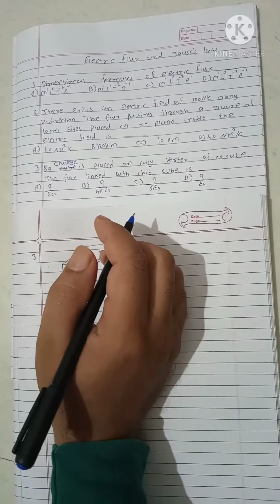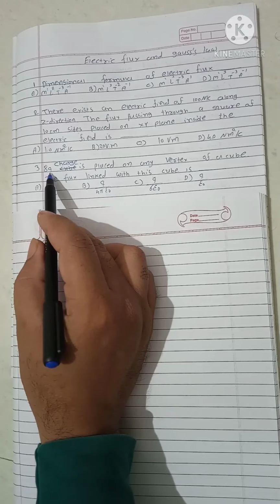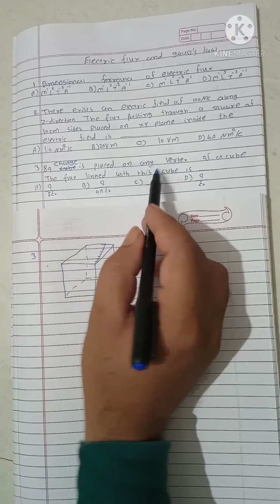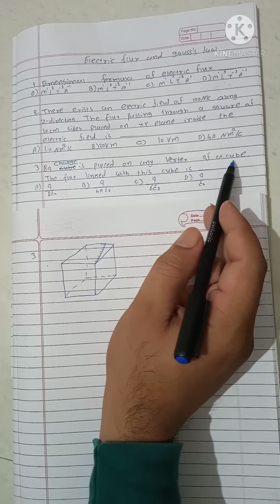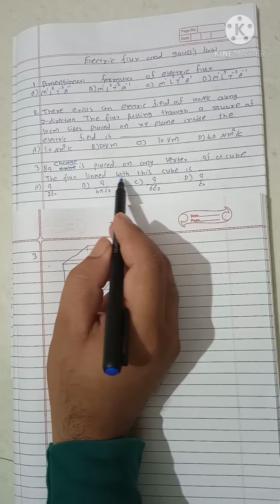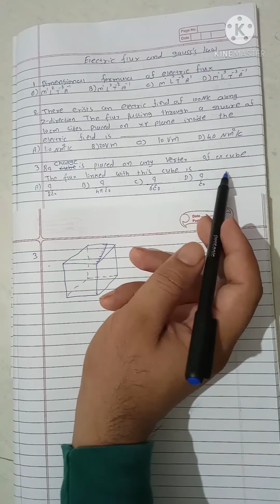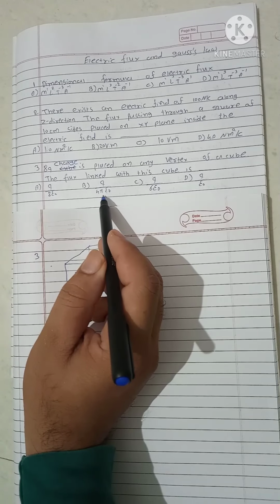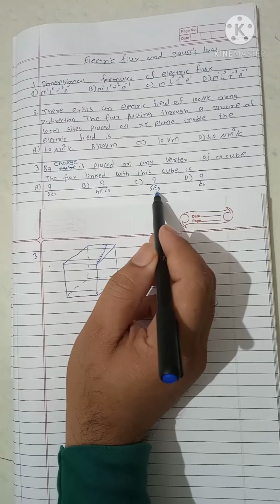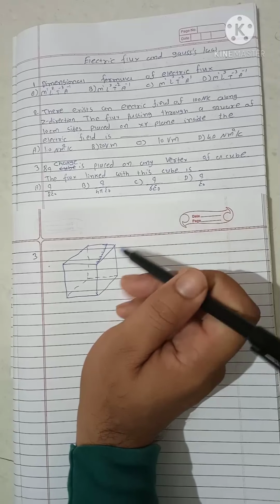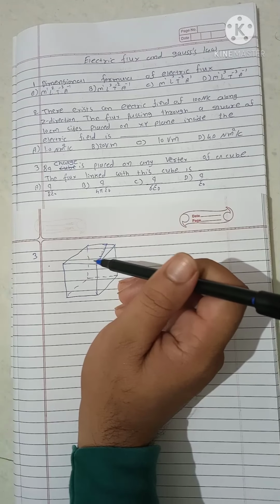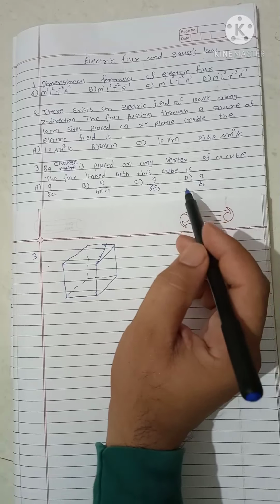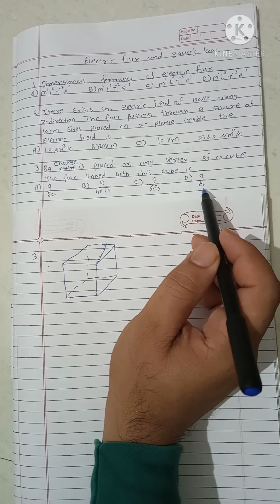Okay, next MCQ. 8q charge is placed on any vertex of a cube. The flux linked with this cube is dash. Options are q by 8 epsilon 0, q by 4 epsilon 0, q by 6 epsilon 0 and q by epsilon 0. So the right answer is q by epsilon 0.